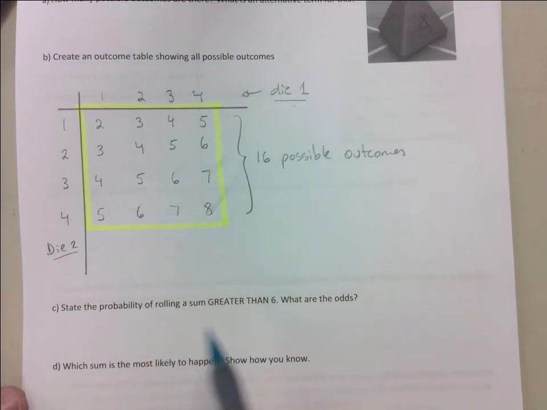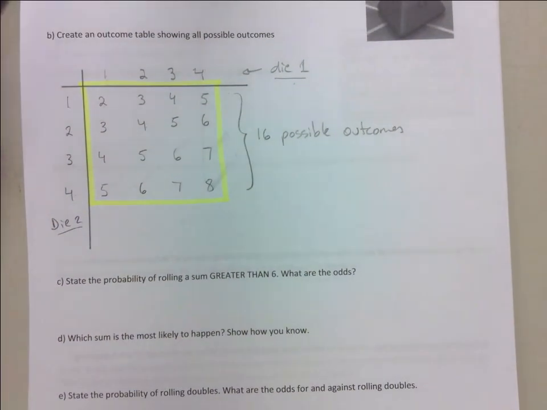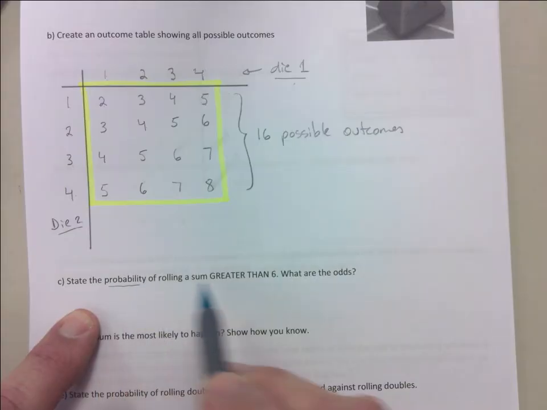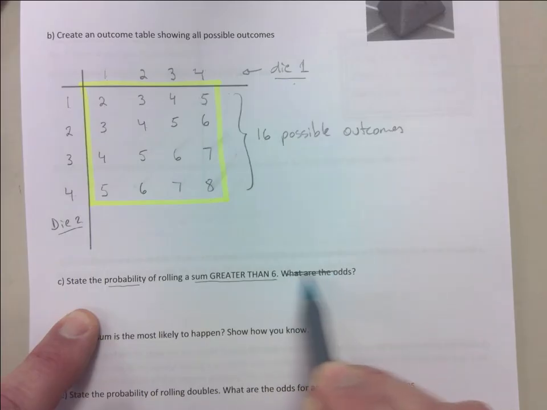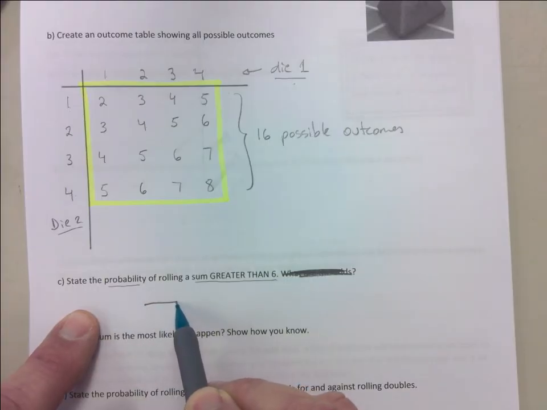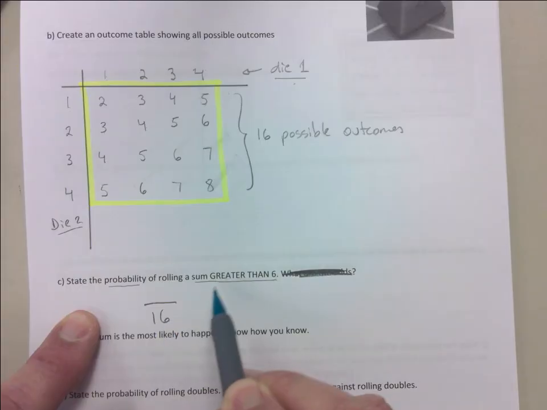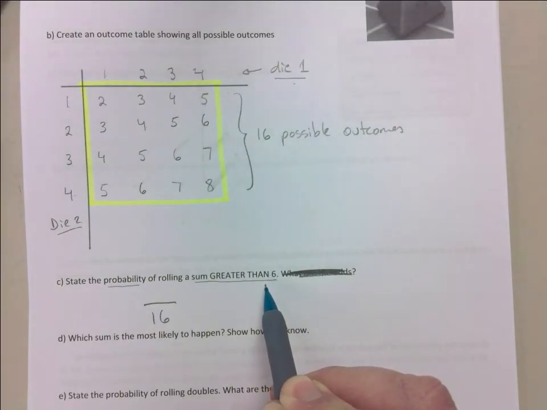Let's do this real quick. Based on this outcome table, state the probability of rolling a sum greater than 6. Let's not do the odds here, just stick with the probability. How many outcomes do we have? 16. How many are greater than 6? Mr. Dirksen, is 6 included? Greater than 6.